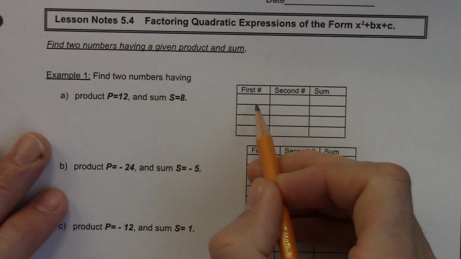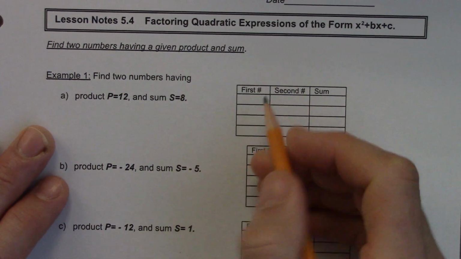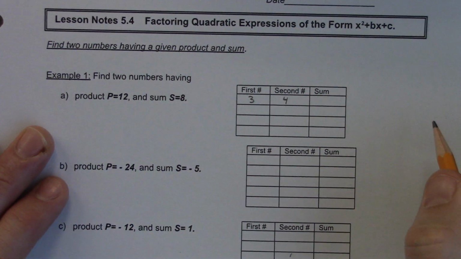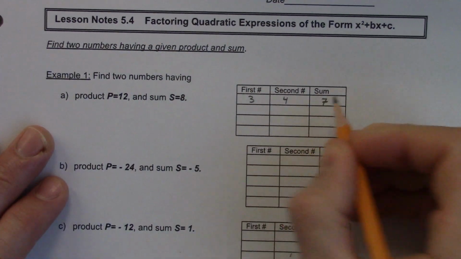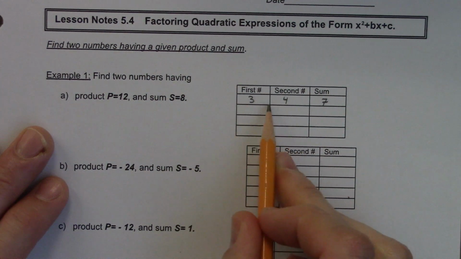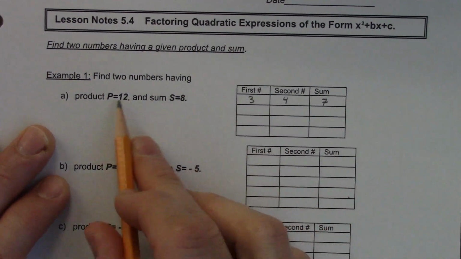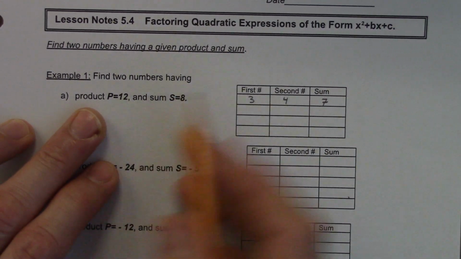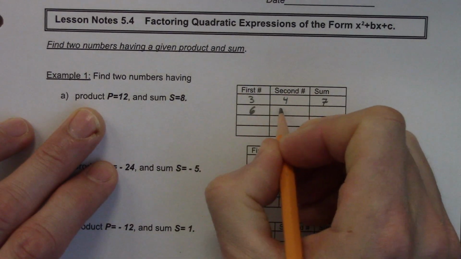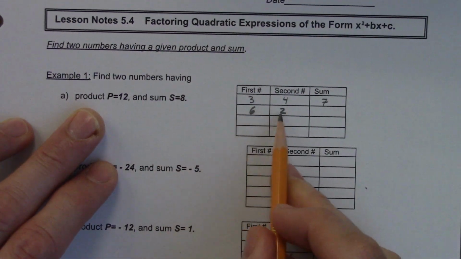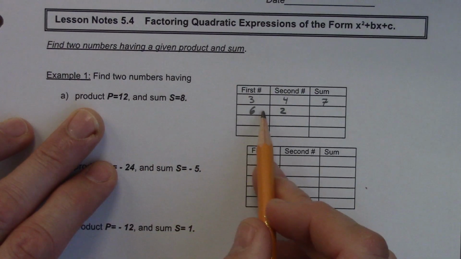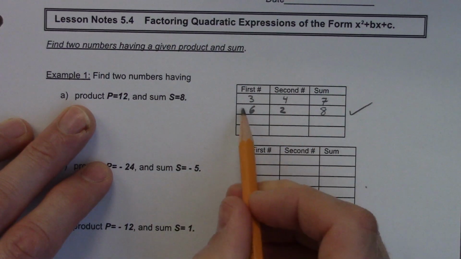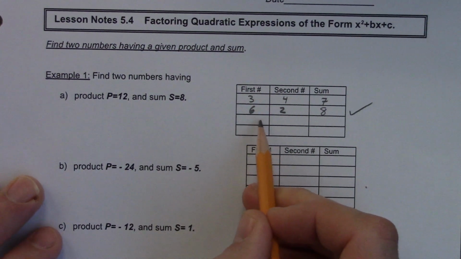So the first number we could say is 3 and 4. These would have a sum of 7, right? But they would have a product of 12. So that doesn't work. Another two numbers that give us a product of 12 would be 6 and 2. 6 times 2 gives us 12, and when they add, they give us a sum of 8. So these would be the correct numbers we're looking for, 6 and 2.